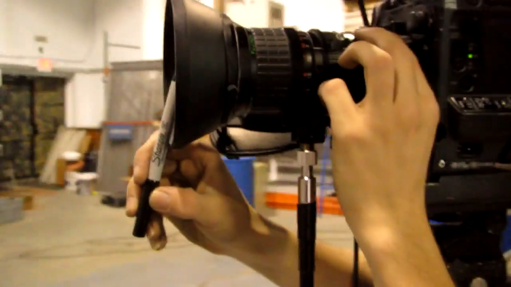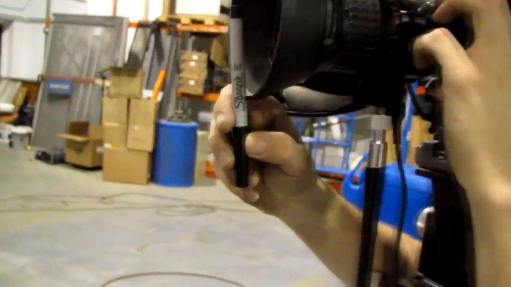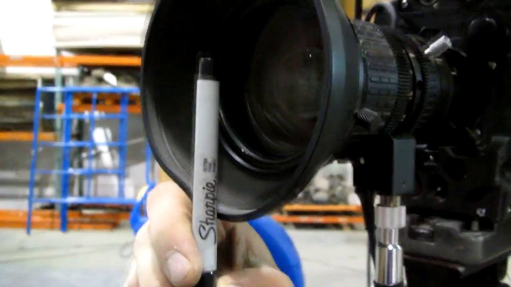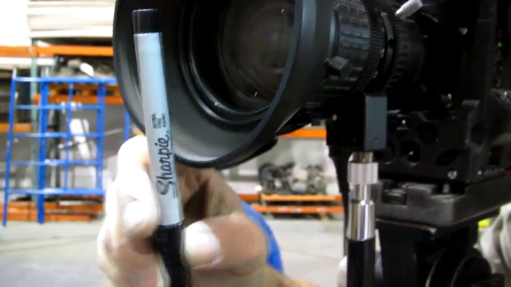So if we hold a Sharpie right here, because it's something of fairly high contrast, let me see if I can get a focus. Now let me get a focus, and then you can show it here a second. You're like 2 inches from the lens. I know I am, and I'm in focus.